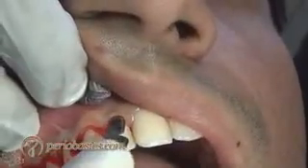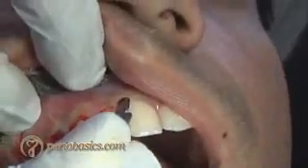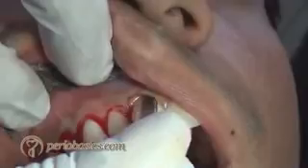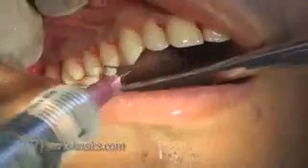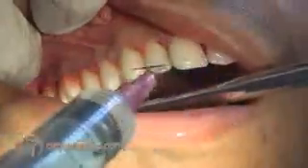And this is how we complete the first incision. You can see the incision line clearly now.